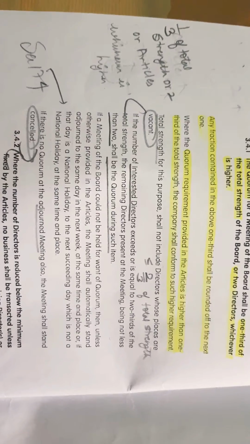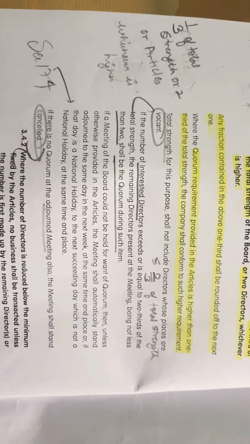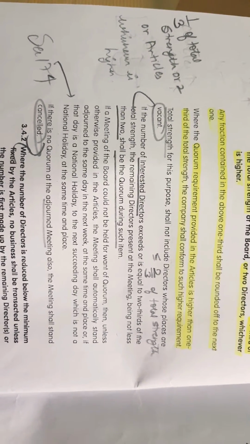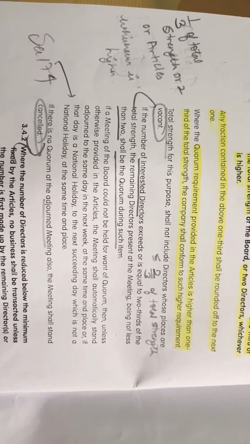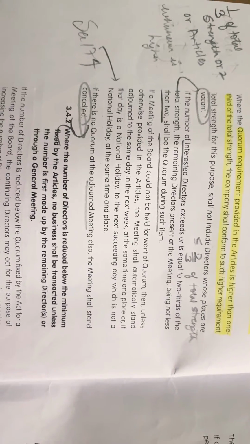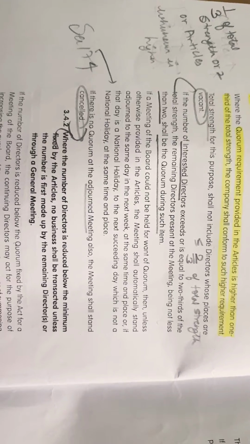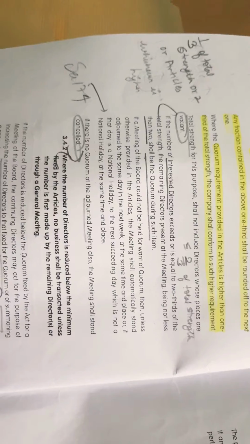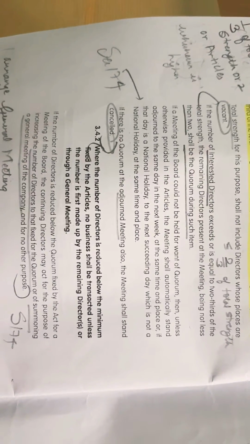One-third is rounded up to the next whole number, and if the quorum requirement is higher in the articles, then you should adhere to such quorum. And if the interested directors equal or exceed two-thirds of the strength, the minimum quorum should be 2. And if there is no quorum, then the meeting shall be adjourned to the next day, or the same day in the next week, at the same time and same place.